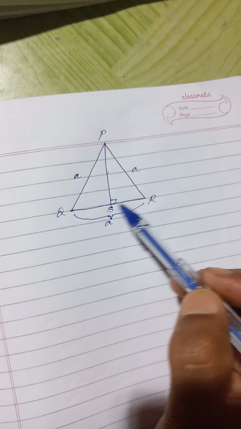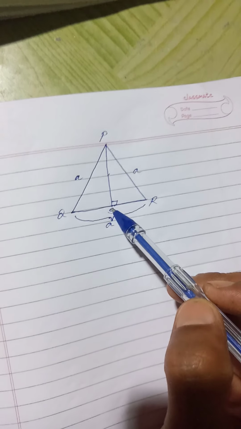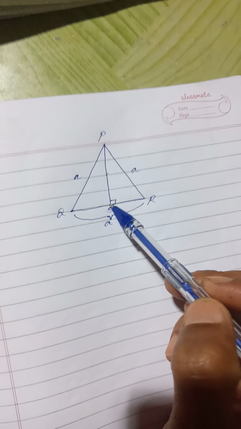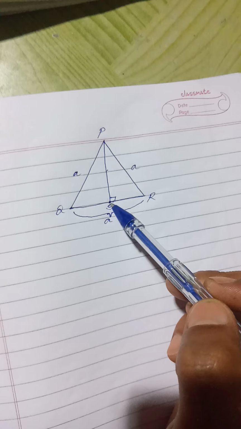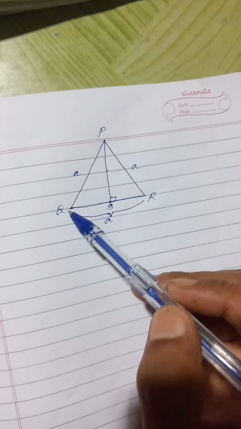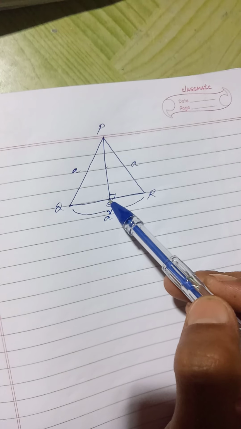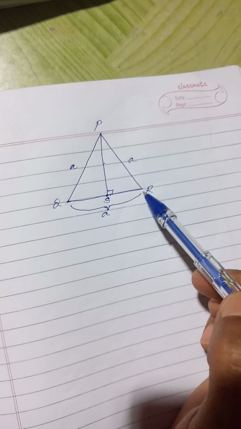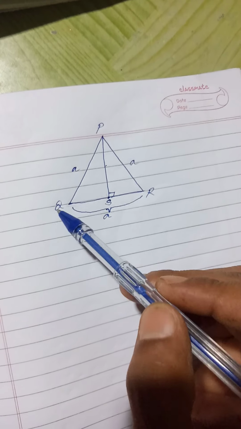but we can find SR easily, because PS bisects this triangle. Bisect means divide into two equal parts. So that means S is the midpoint of QR. It is in the middle. So that means QS is half of QR, as well as SR is half of QR.